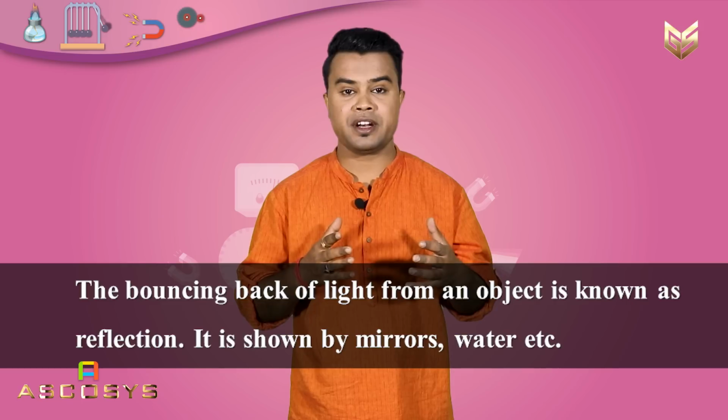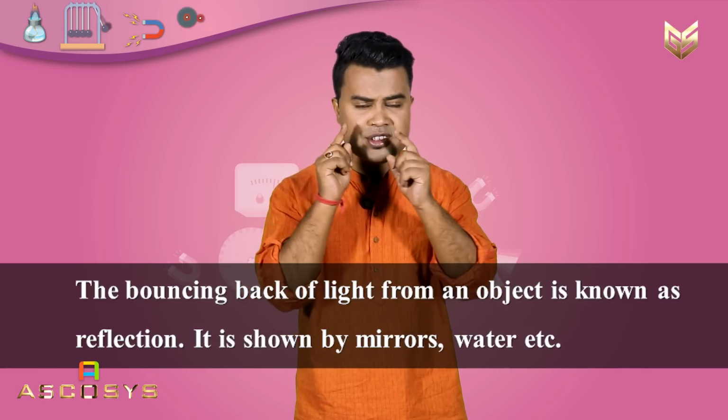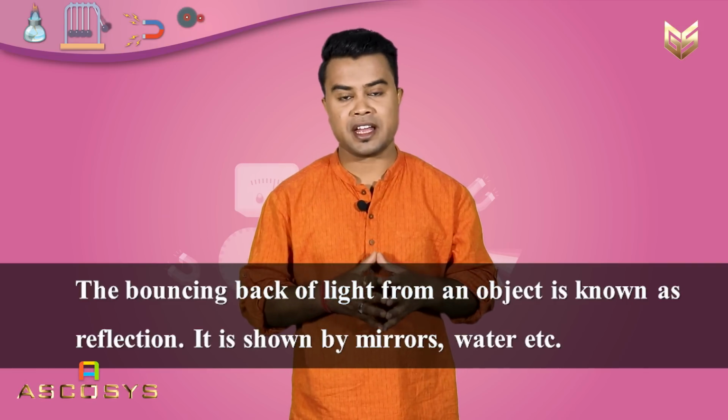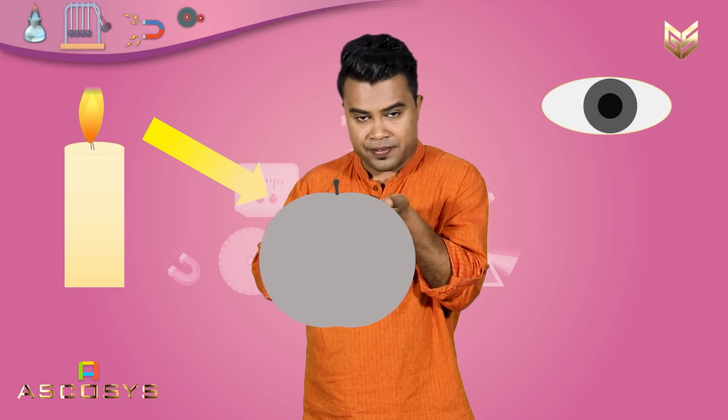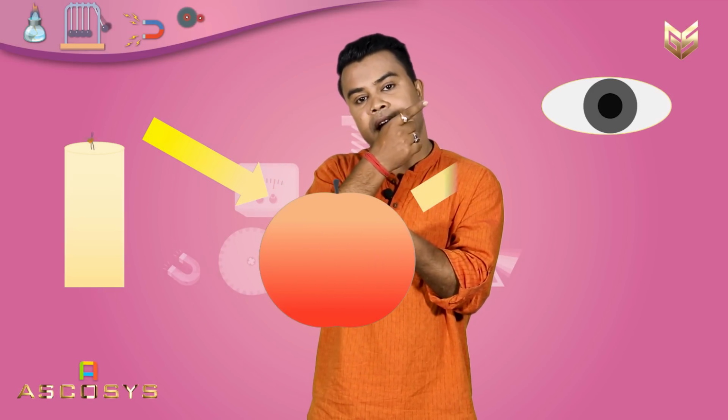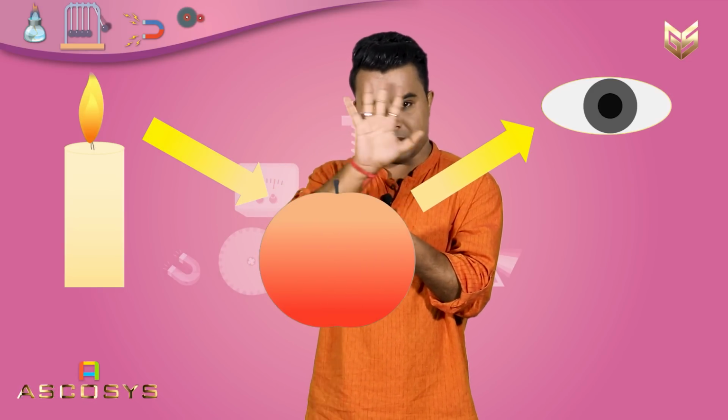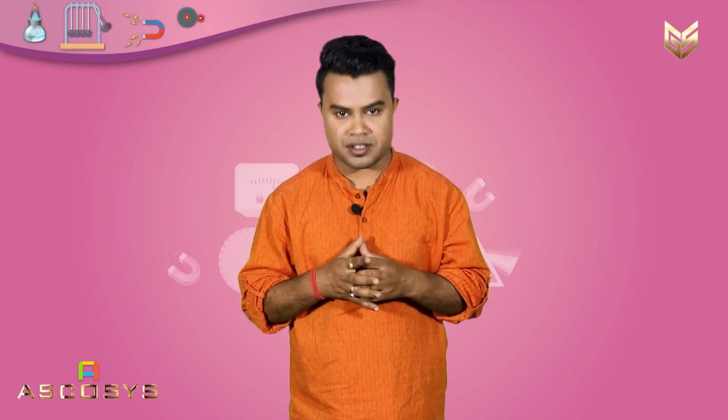What is reflection of light? The bouncing back of rays from the object in the same medium is known as reflection of light. Light rays coming and striking the surface and getting bounced back in the same medium. Suppose this is air. So they get reflected. This is known as reflection of light. It can be seen in a mirror, in water, through any plane surfaces. There are many reflecting surfaces.